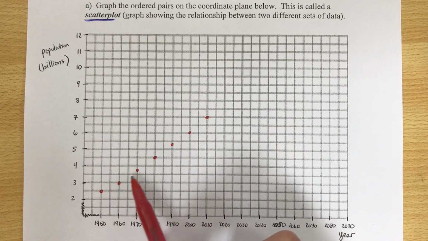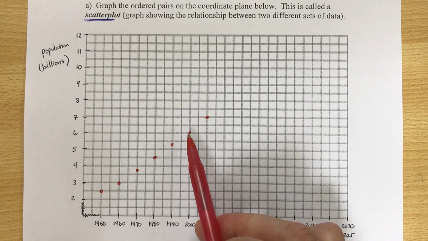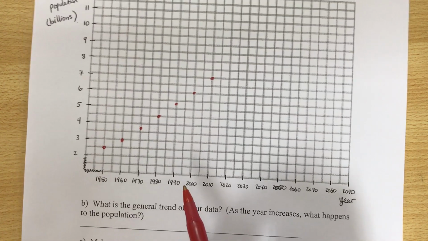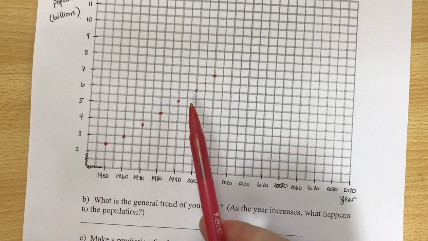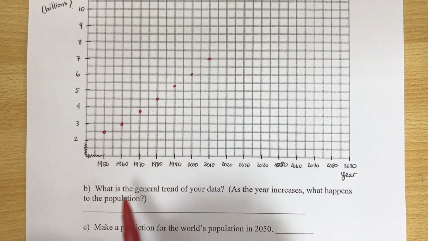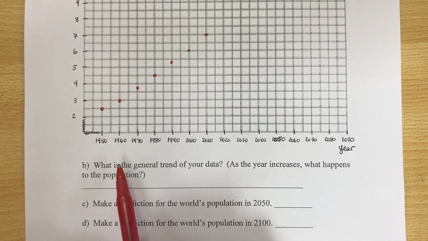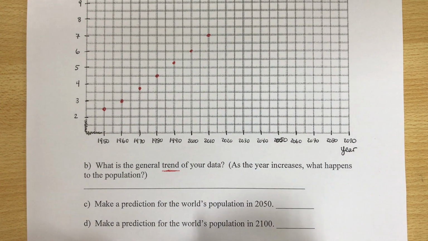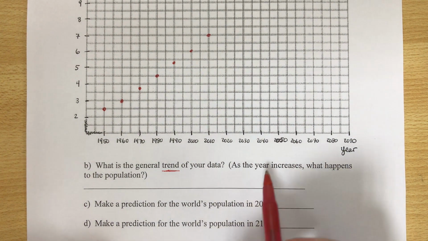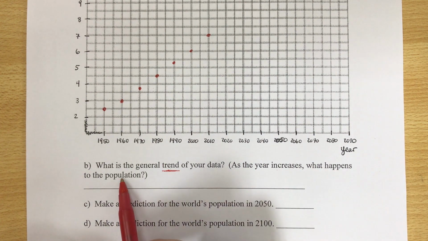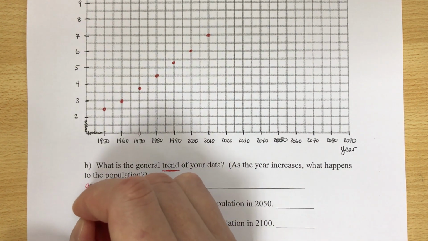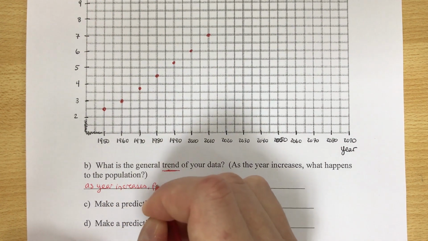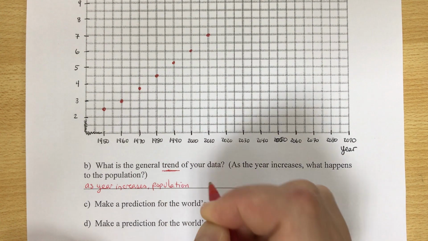However, this certainly looks very, very linear. It may not be a perfect line, but it is pretty close. So by graphing it, we get to see that. That's why graphing is so important. So we're going to answer some questions here. What is the general trend of your data? Well, we've already kind of talked about this. As the year increases, what happens to the population? Well, as the year increases, population also increases.